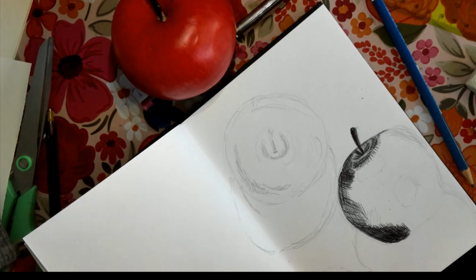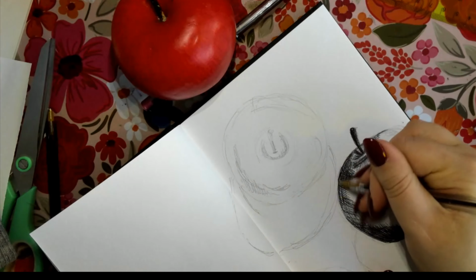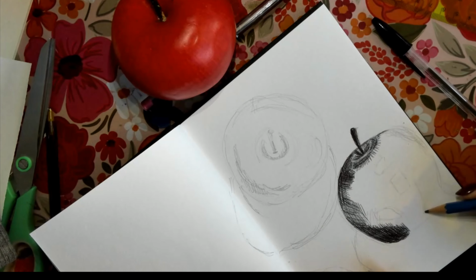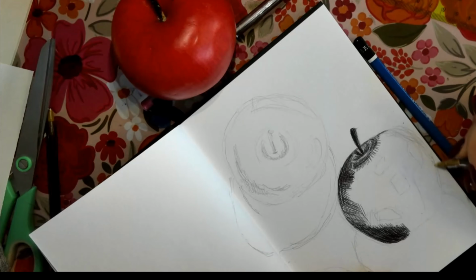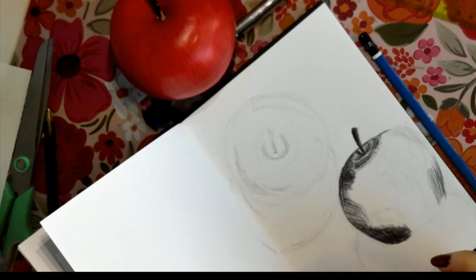But it's just a process of going up and down, left to right, just doing the cross-hatching, and just keep looking at that apple. So you do not want to move it. You don't want to lose sight of it. Just keep looking at that apple and just draw what your eyes see.